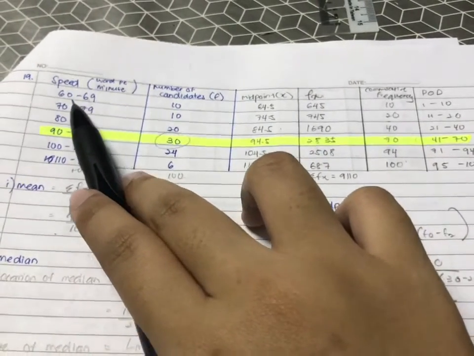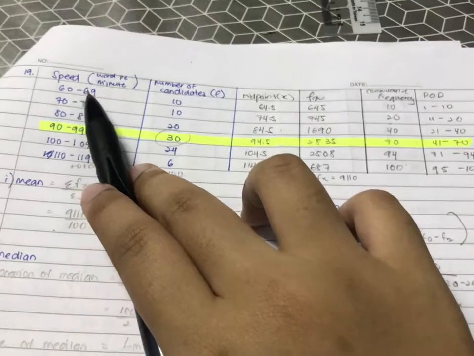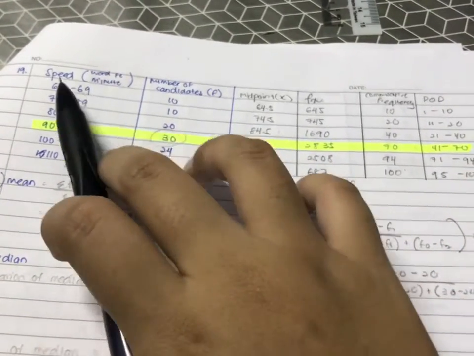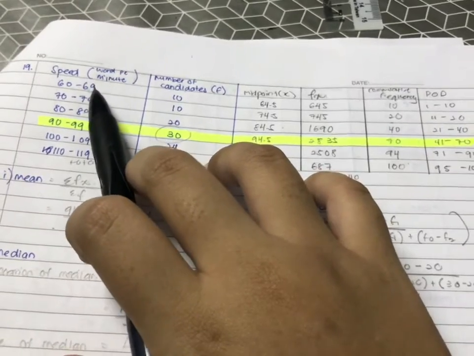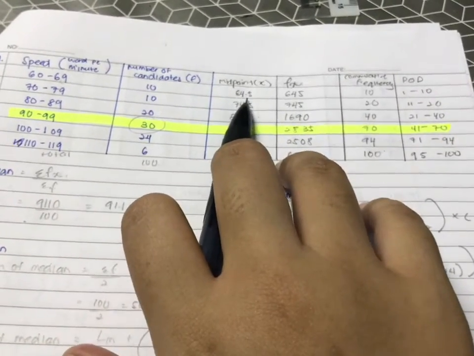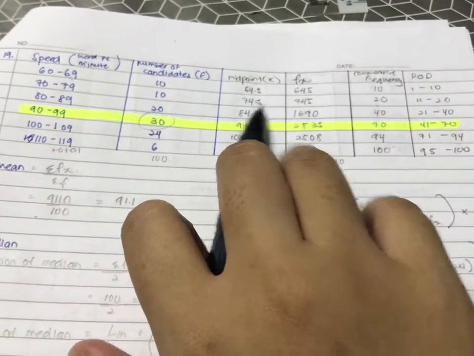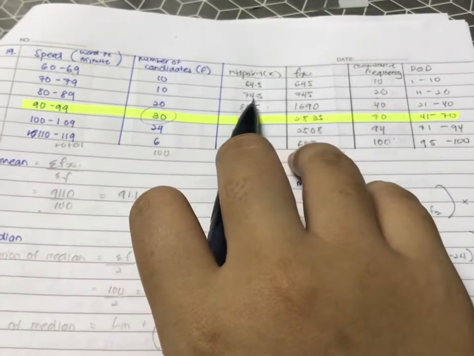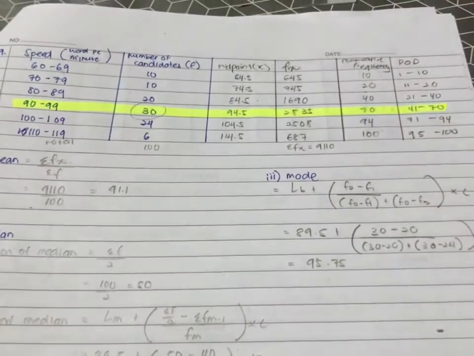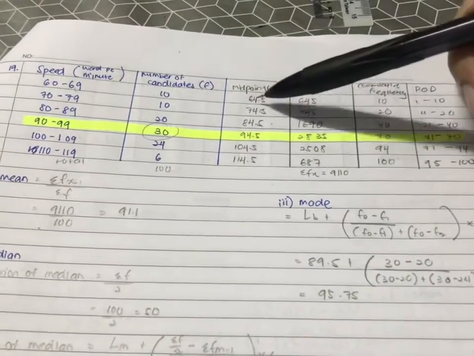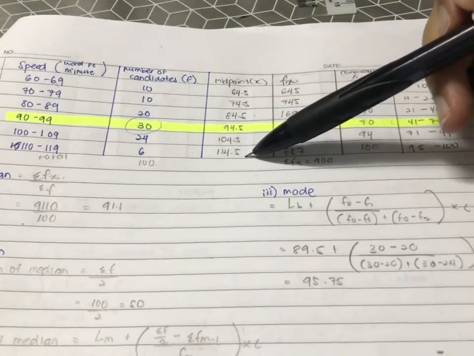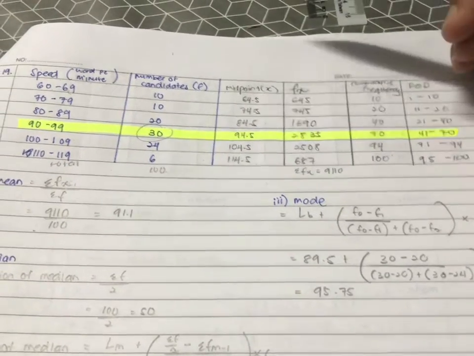The first row is 60 until 69, so the midpoint is 60 plus 69 divided by 2, it will become 64.5. And the second row is 70 plus 79 divided by 2, so it will become 74.5. You must find it until the end. So that's how to find the midpoint.